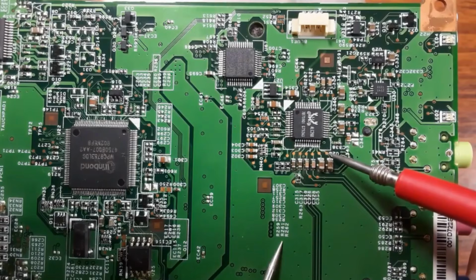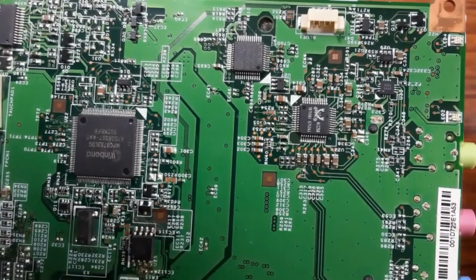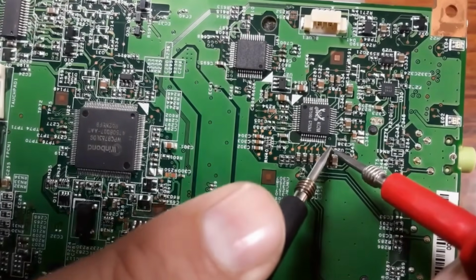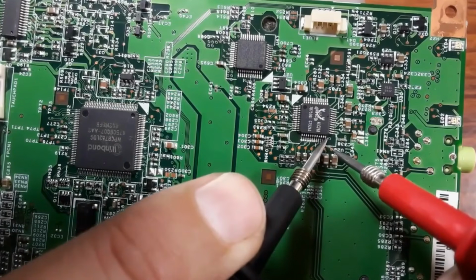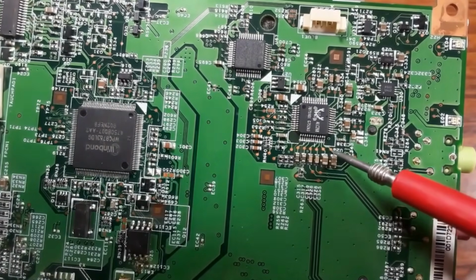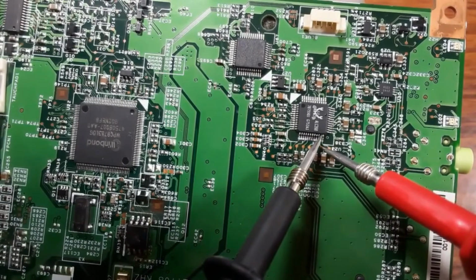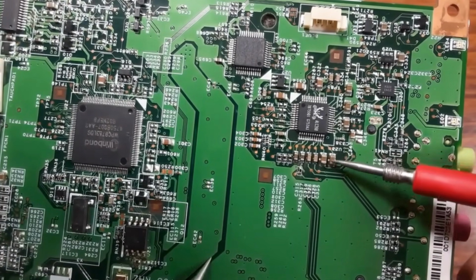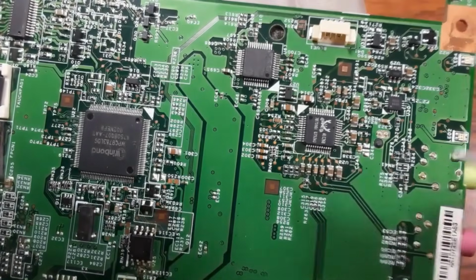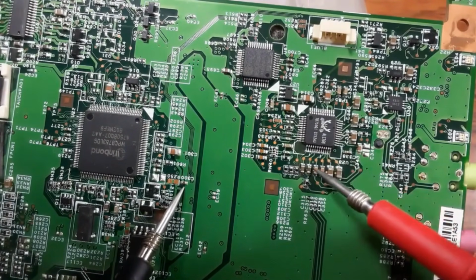If I put the probe here, with the multimeter, and the other in this terminal, as you can see, we hear the buzzer, which means we have continuity here, which means this point is connected to this. Also, this is connected to this. And also we have here a chemical capacitor, which means this chemical capacitor is connected to this pin. The same for this, it goes to this, and this.